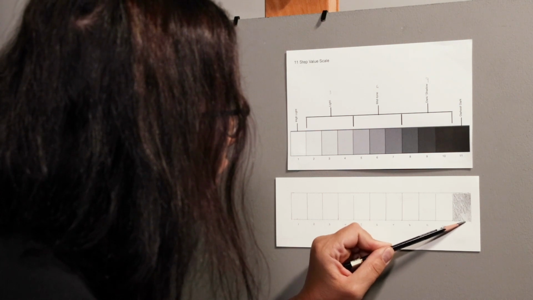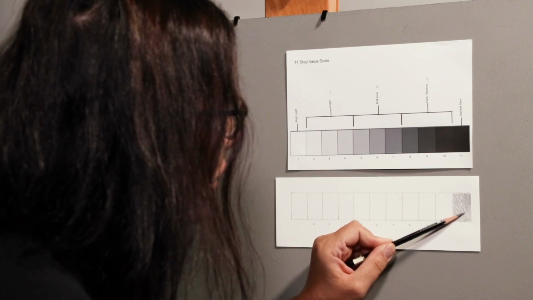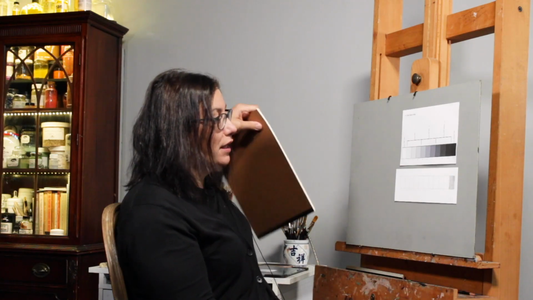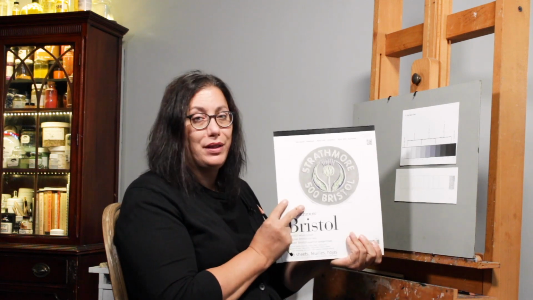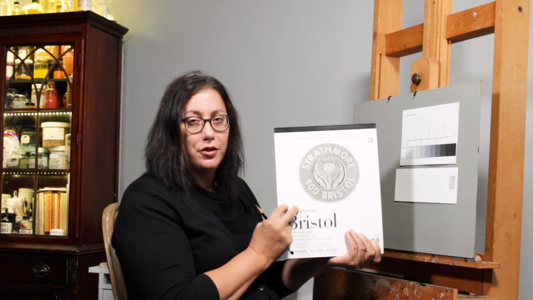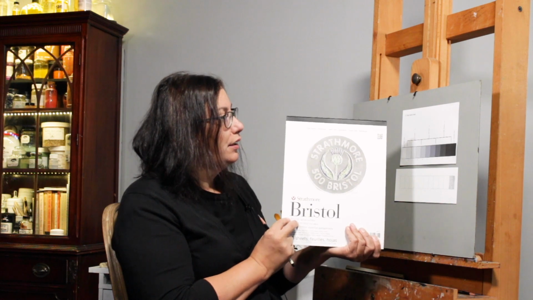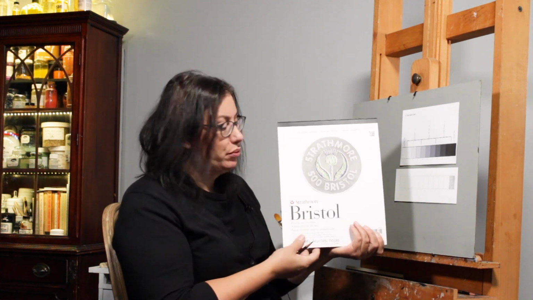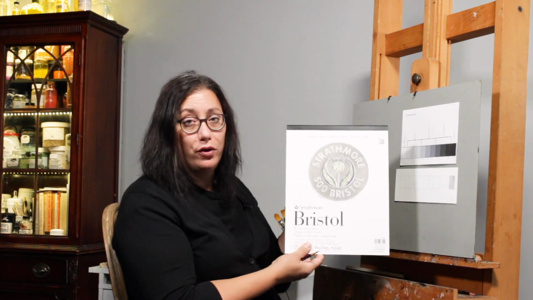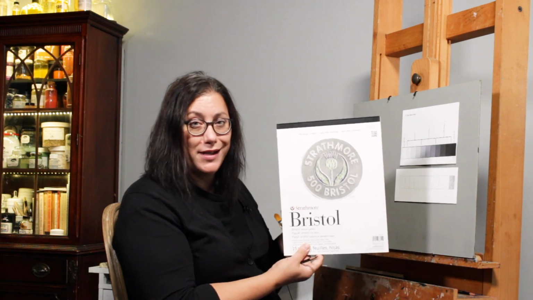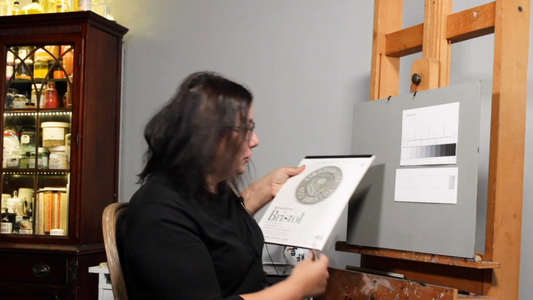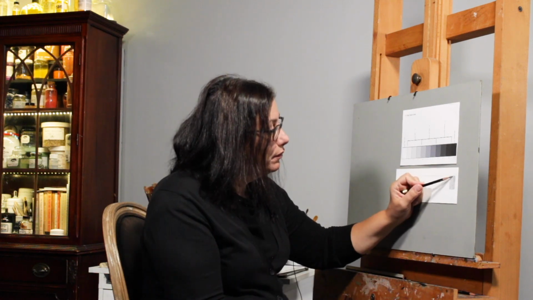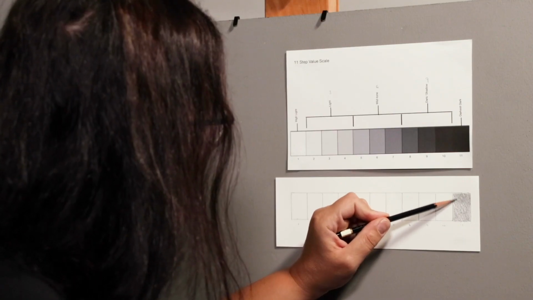Now, in this case, I'm using the Strathmore 500 paper. For anyone who's wondering what that looks like, that would be this one. It's very good quality, 100% cotton, very thick Bristol paper. So perfect for these kind of drawings where we're really going to town on the paper, and it can take a little bit of abuse. We'll keep building this up, layer upon layer, slightly varying the angle.